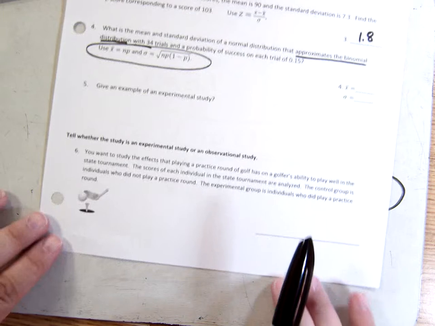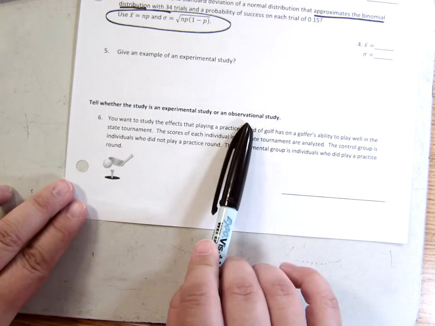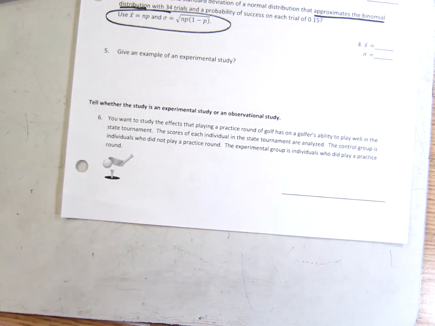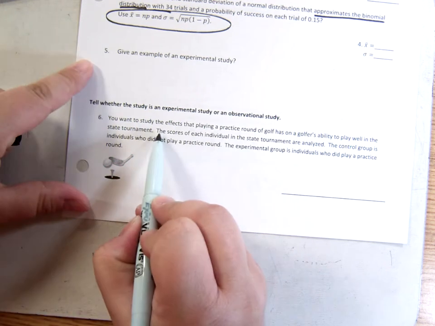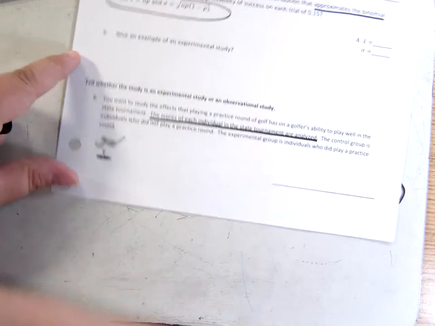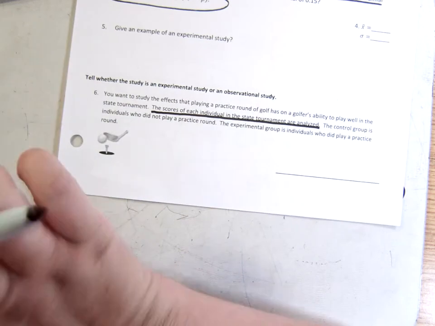Okay, tell whether the study is an experimental or observational study. You want to study the effects of playing a practice round of golf has on a golfer's ability to play well in the state tournament. The scores of each individual in the state tournament are analyzed. The control group is individuals who did not play a practice round. The experimental group is individuals who did play a practice round. The assumption here, that what I'm looking at is the scores in the state tournament, is that I'm deciding to analyze this after the tournament has been played.